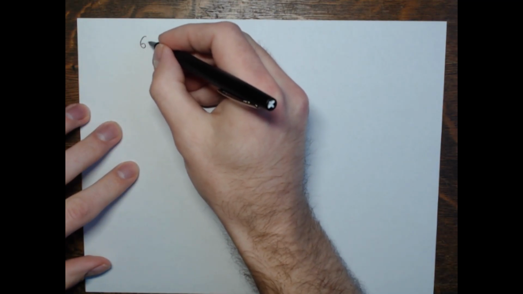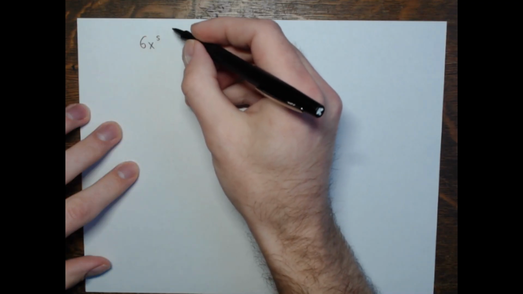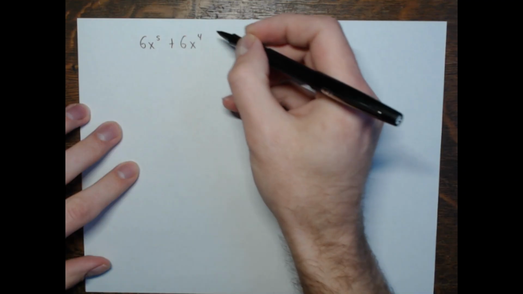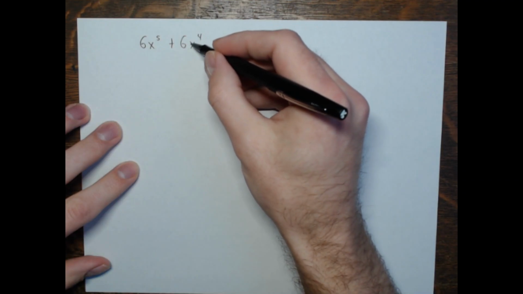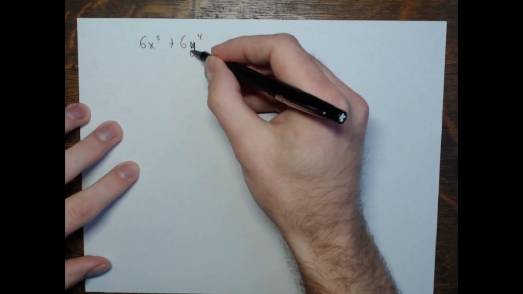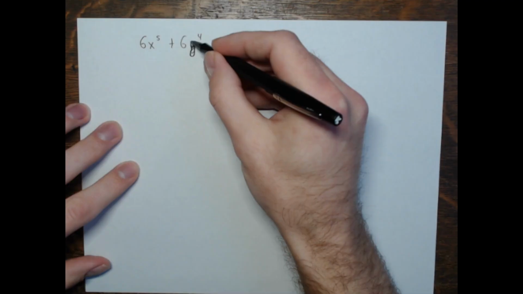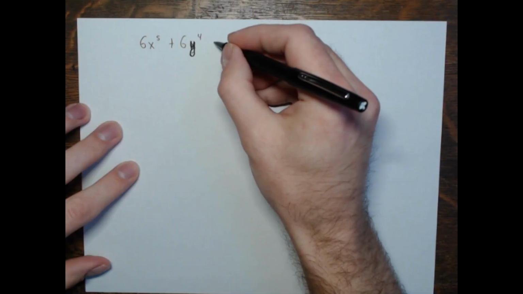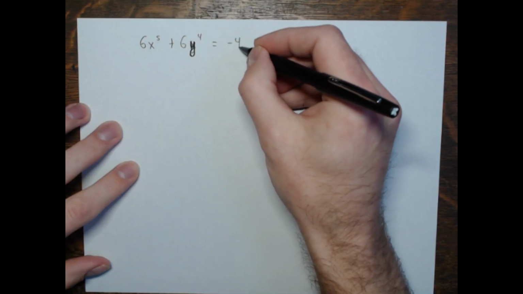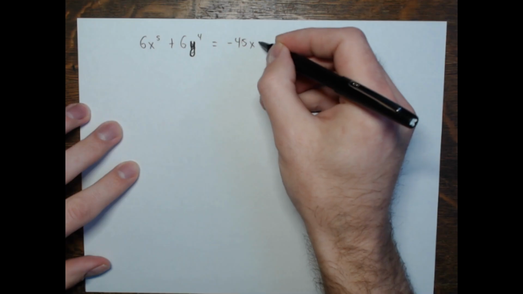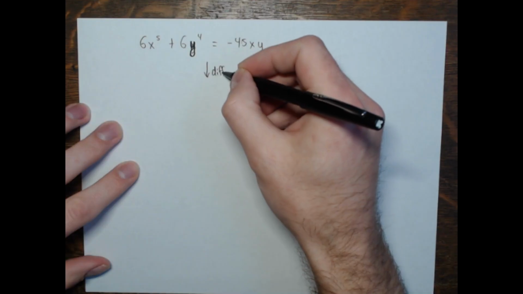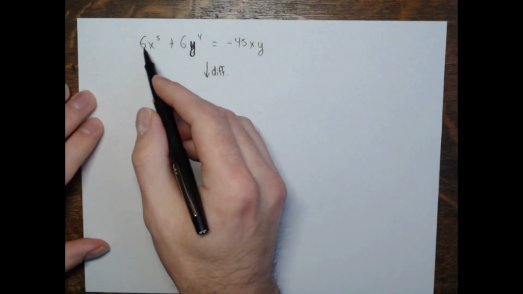So we have 6x to the 5th plus 6x to the 4th, or y to the 4th, sorry. That's a y. 6x to the 5th plus 6y to the 4th equals -45 times x times y. So let's differentiate both sides with respect to x like all these other ones.